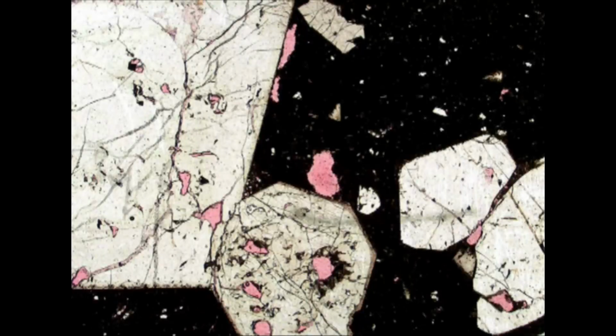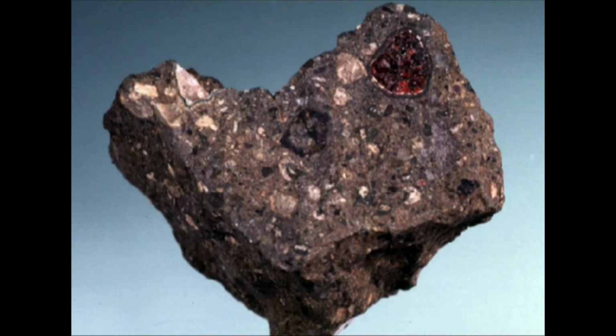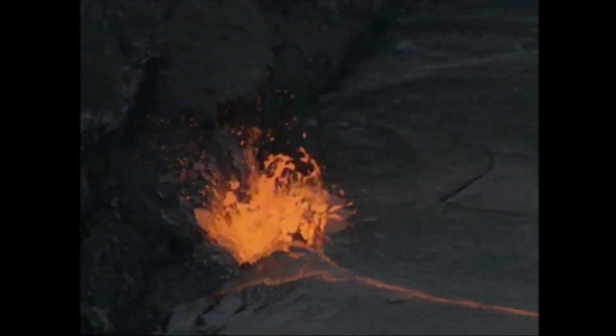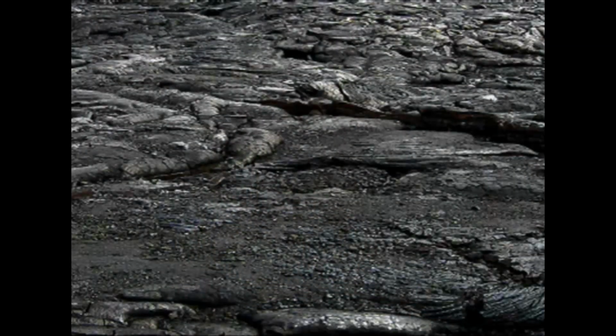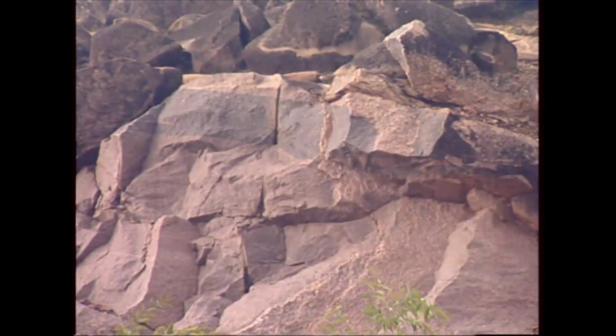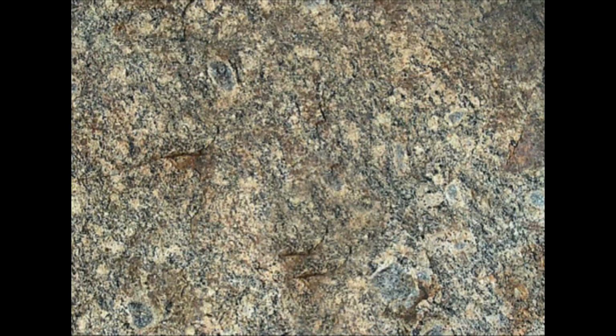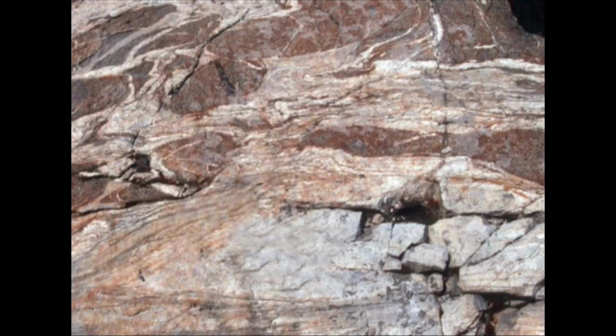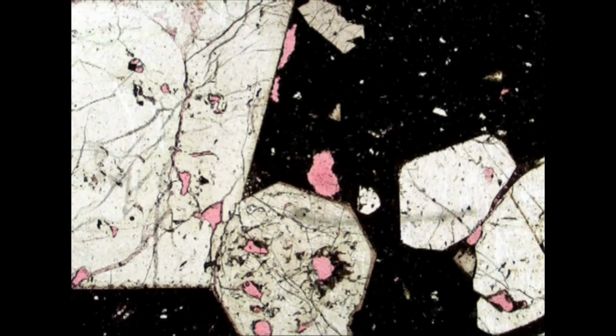Xenocryst. This is an individual crystal that is foreign to the magma. Xenocrysts may become incorporated due to volcanic processes or be removed from wall rocks. Because they are vastly different in composition, they frequently result in corona texture. Xenocrysts of similar composition to the magma can occur but would be almost impossible to identify.